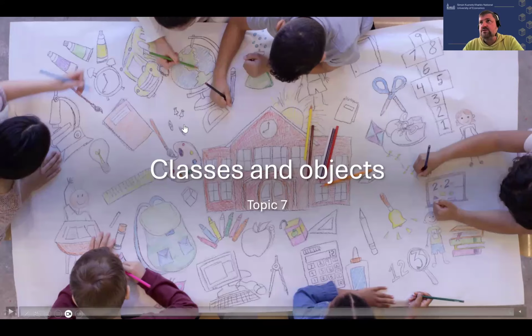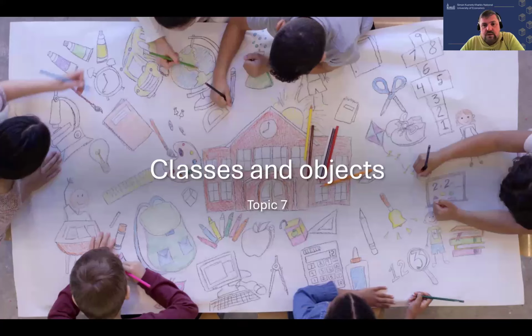Topic for today is class and object. Last time we spoke about the concept of object-oriented programming. So it was theory of how it works, but now we should move on to the practice. And to work with object-oriented programming, we need to understand what is a class, what is an object, and how we can use it in C#. It's a very important topic for us as developers. So let's start.